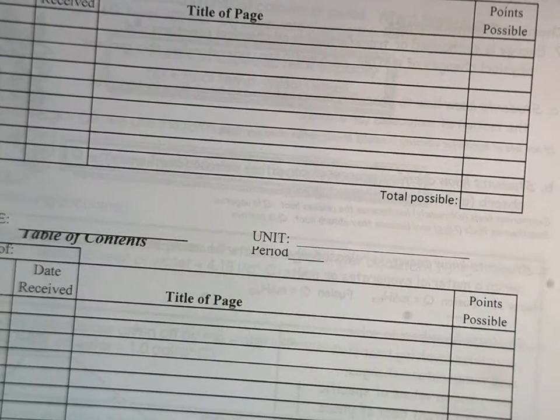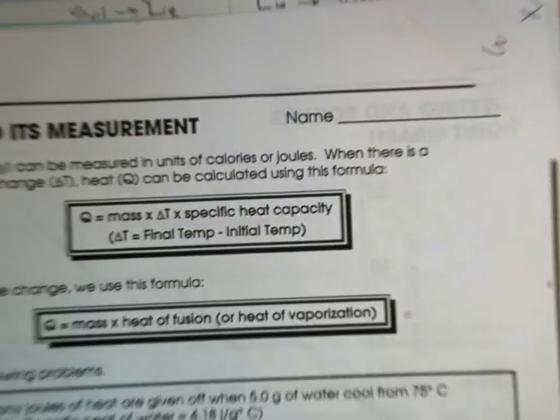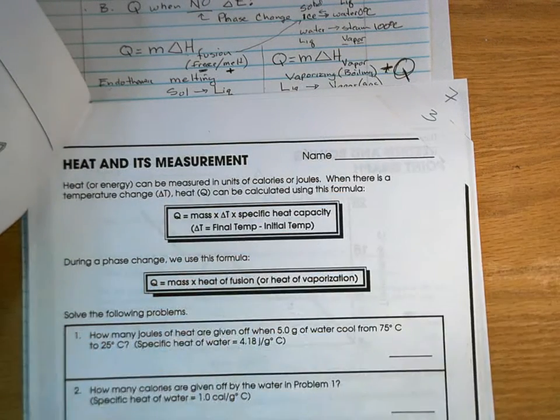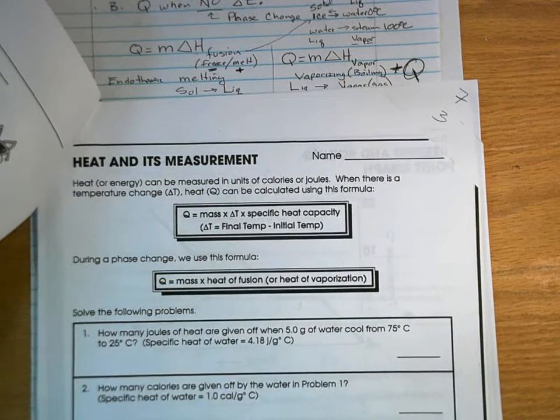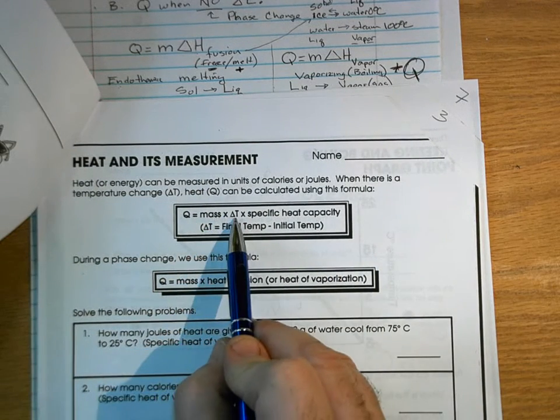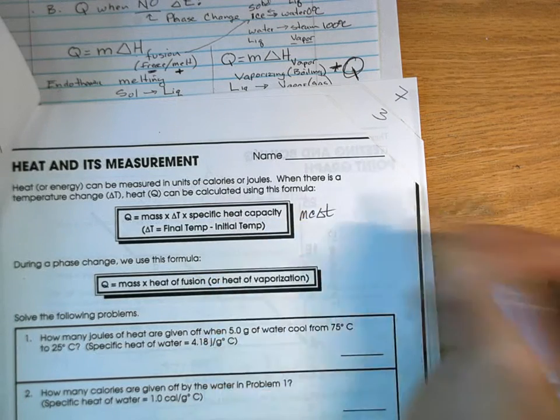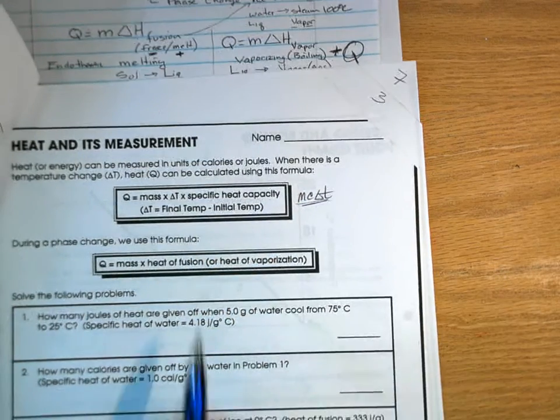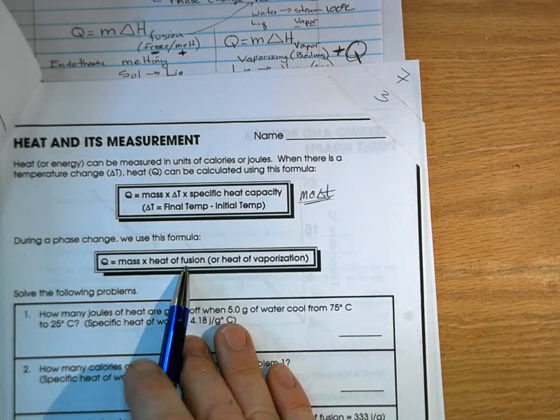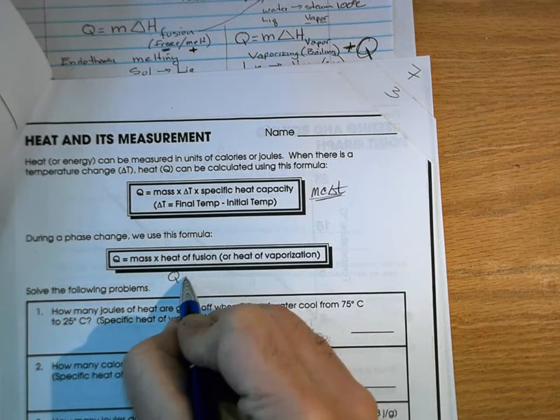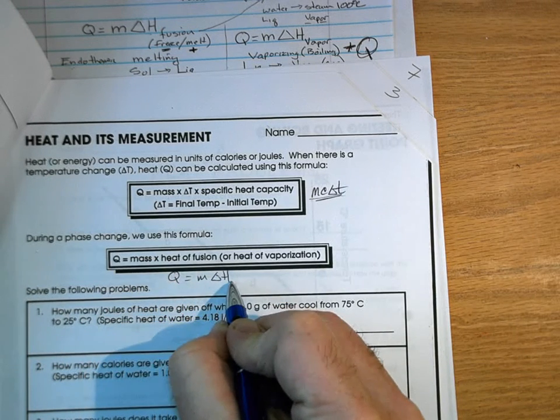So, in your packet, let's go to the very first page. I'm going to have you work on these the rest of the period. We've got a couple of equations on here for you. Here is Q equals mass times delta T times the specific heat. This is just MC delta T. You're used to that. And then down here, in this problem, it looks like we'll just be using heat of fusion. That's Q equals the mass times delta H fusion.